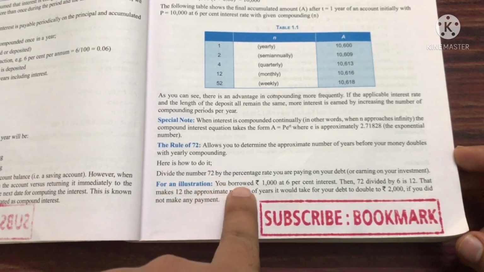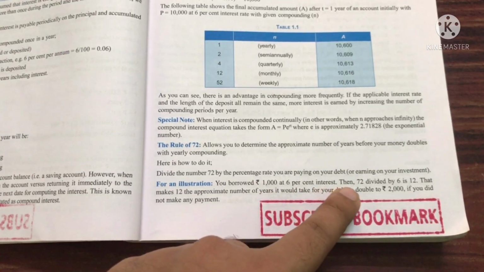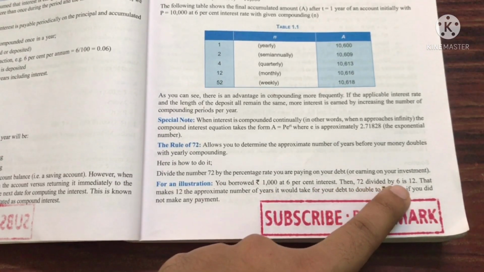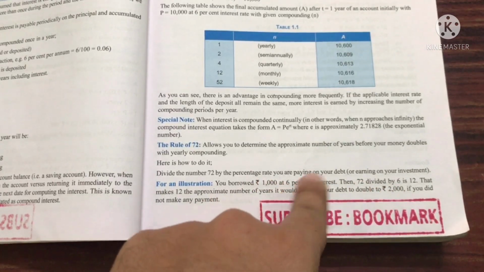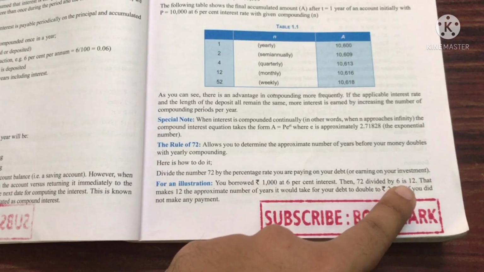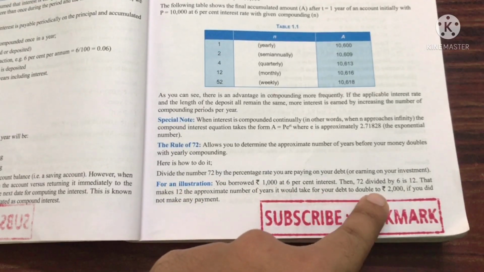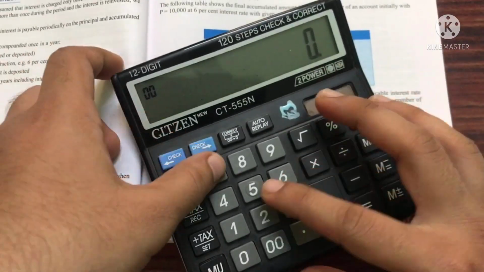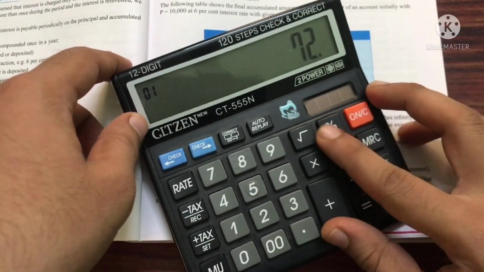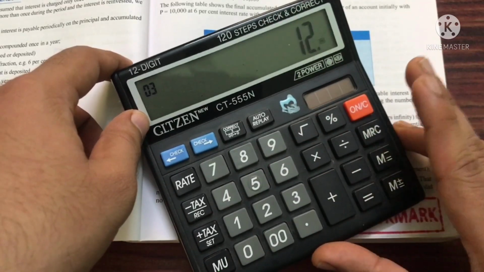For example, you borrow 1000 rupees at 6%, then 72 divided by 6 is 12. That 6% should be in the denominator. 72 divided by 6, it should be divided by 6. Then we get the answer 12. It means in 12 years it will get doubled. You see, 72 is a rule, so it's a constant, and it is divided by the rate of interest, here 6%, so the amount will be doubled in 12 years.